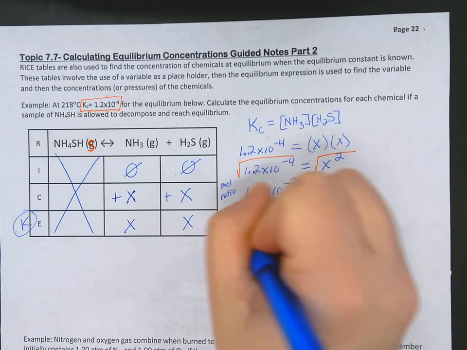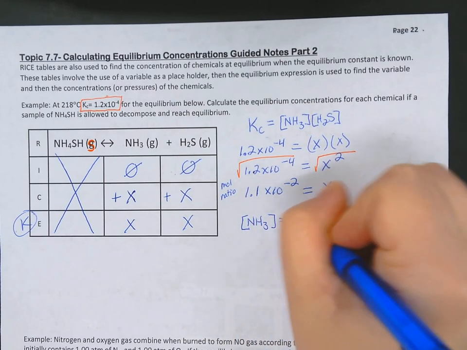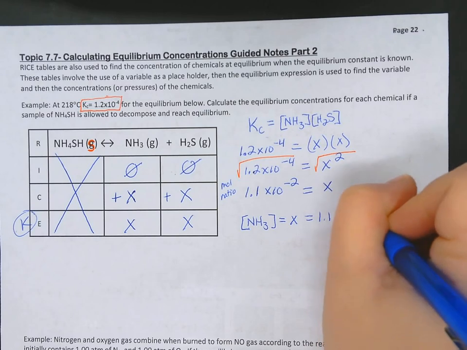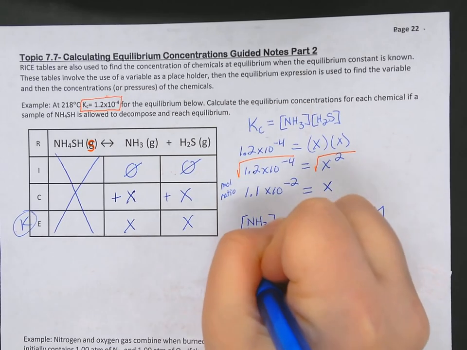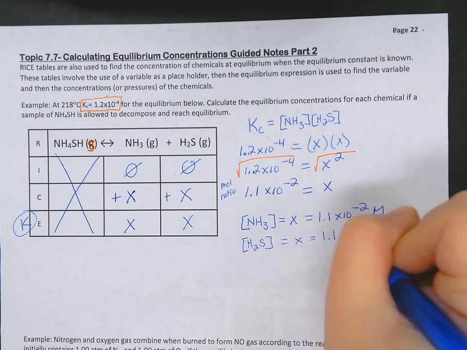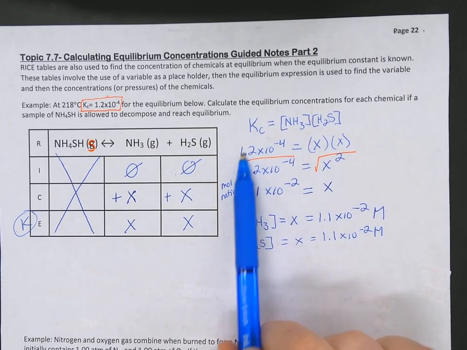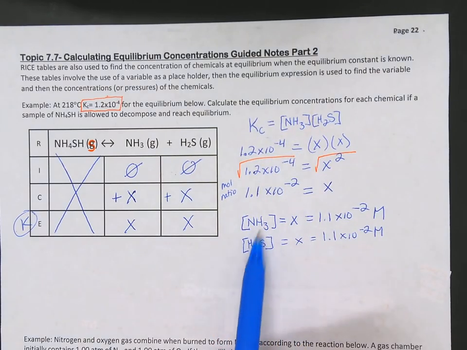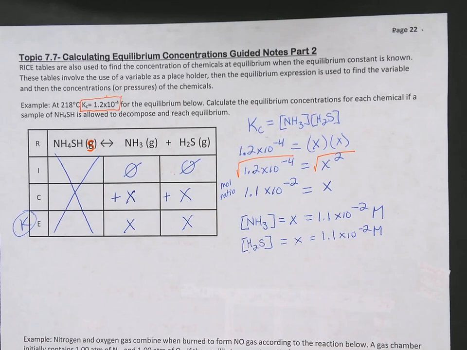So that's how we're going to finish this question. We're going to say the concentration of NH3 is equal to X, which is equal to 1.1 times 10 to the negative 2, and it's a concentration, so we're going to put molarity. And that is the same for H2S in this case. It's equal to X, which is equal to 1.1 times 10 to the negative 2 molar. So here we're using our equilibrium constant to help us figure out what the concentrations are at equilibrium. We're working backwards from what we did before, where we had the concentrations and we found K. Now we have K and we're looking for the concentrations. So taking it a step further.